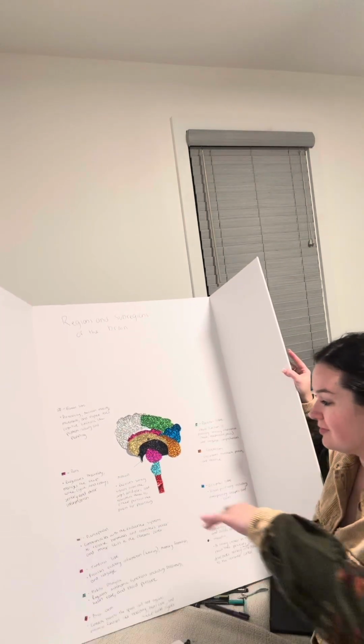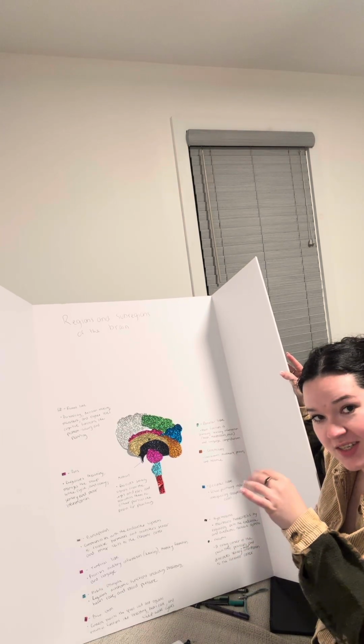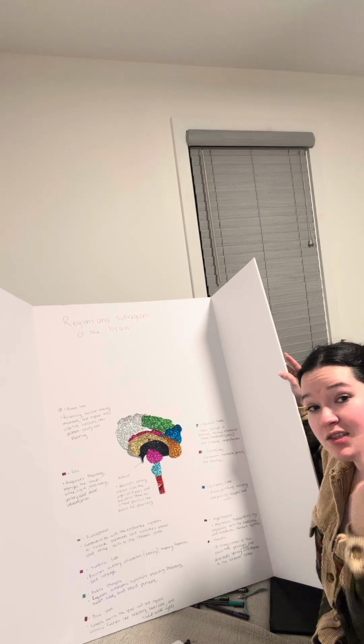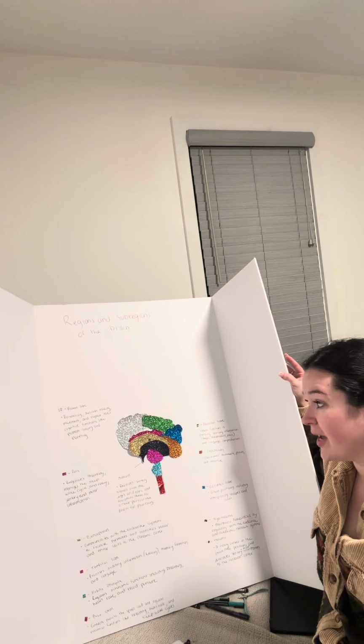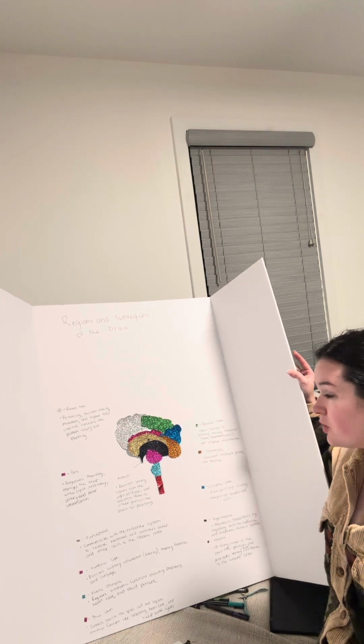Ta-da! So I tried to show all of the parts, subregions and the regions of the brain, but it's a little hard because the brain is very layered. So some of the pieces do layer on top of each other. So I tried to represent it as well as I could. So we'll start with the lobes.